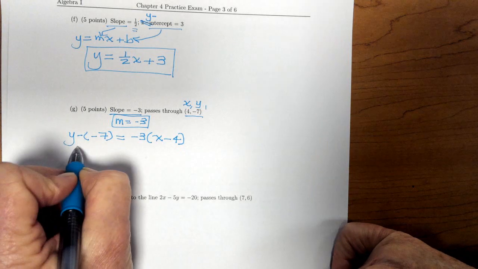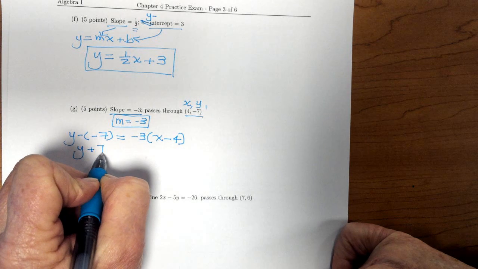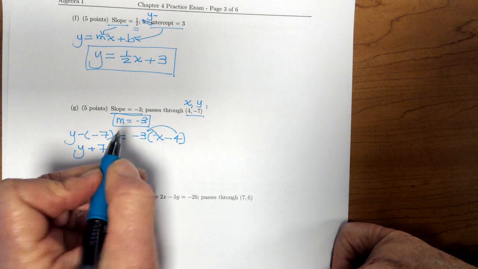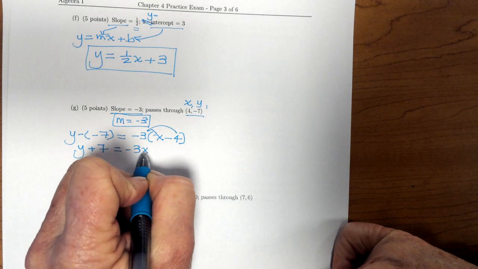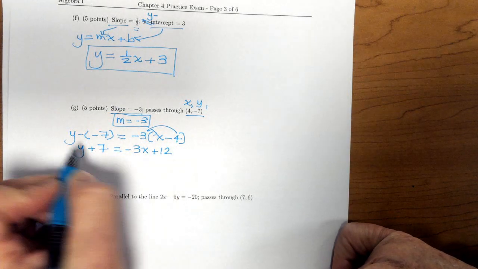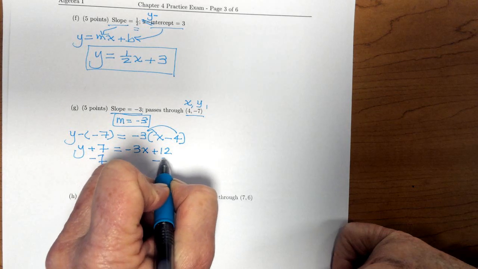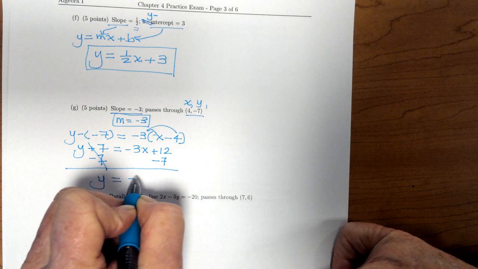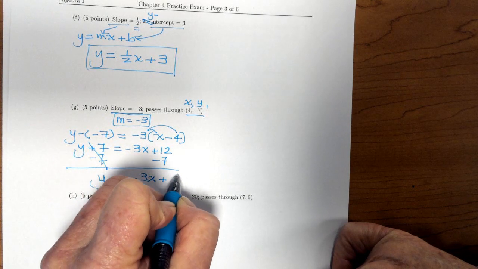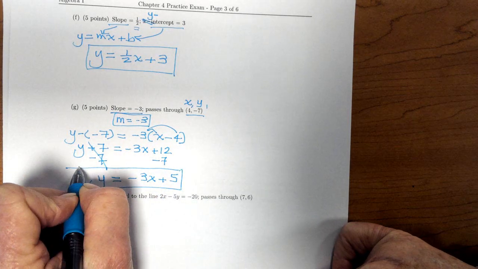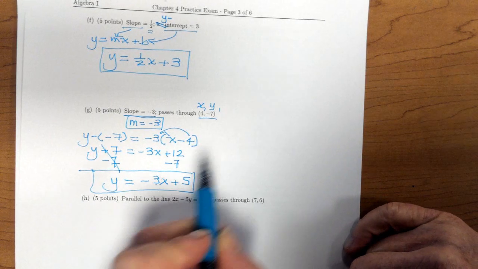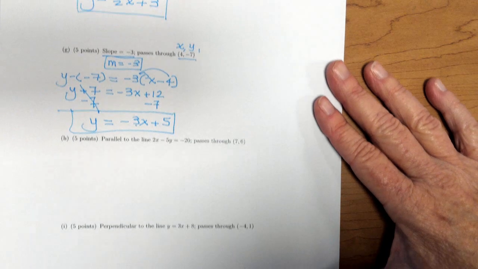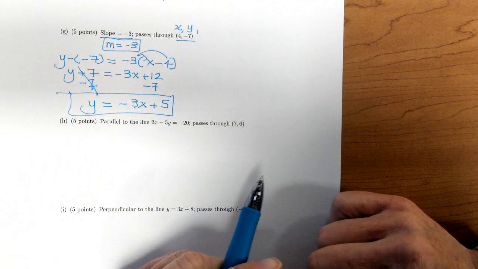I'm going to go ahead and simplify this to y plus 7 is equal to, and now I'm going to go ahead and distribute. I'm going to get -3x plus 12. I'm going to continue to solve for y by subtracting 7 from both sides, which leaves me with y is equal to negative 3x plus 5. And there is my equation of the line that has a slope of negative 3 and passes through the point (4, -7).